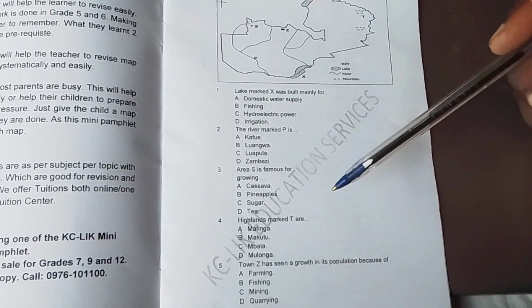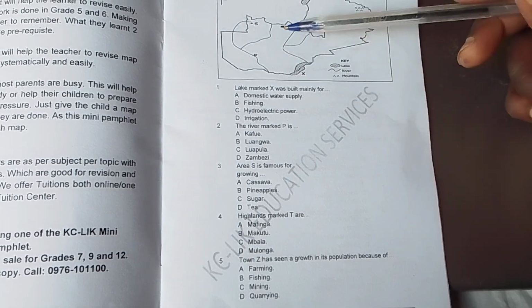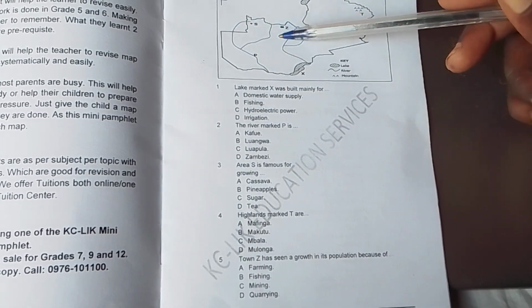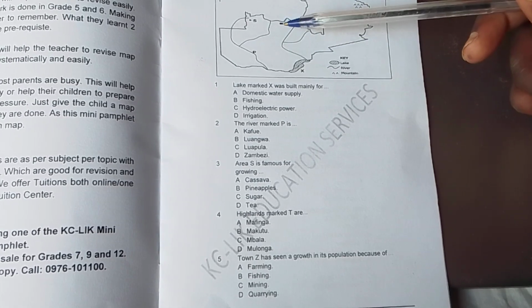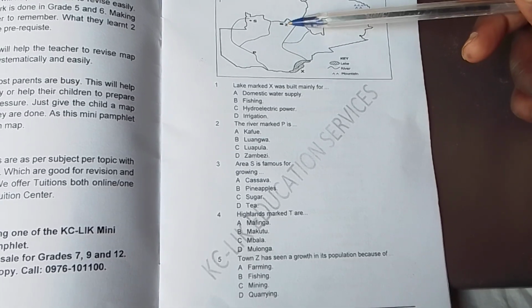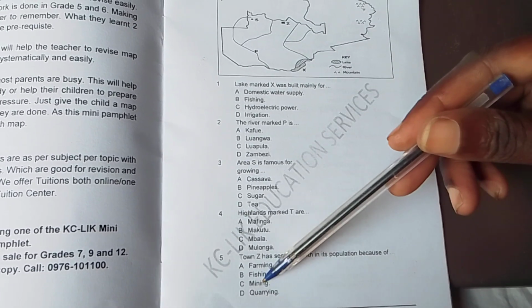Then we have town Z has seen a growth in its population because of, so this is town Z. When you look at this, this is the Copper Belt province, and the Copper Belt is mainly known for mining. So you know that your answer is mining.